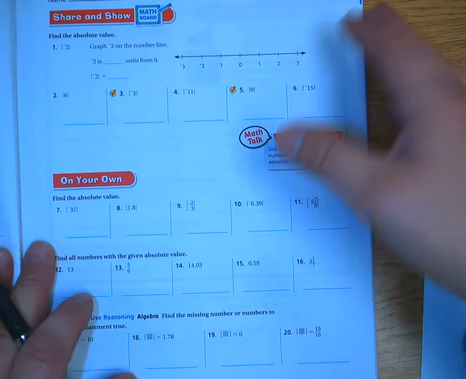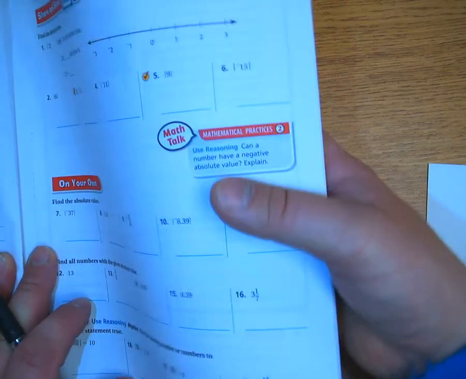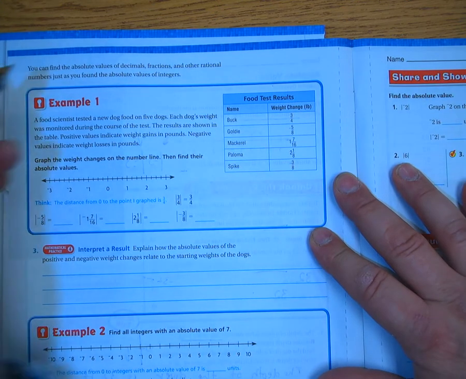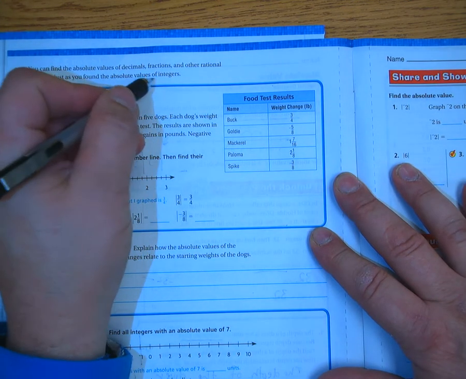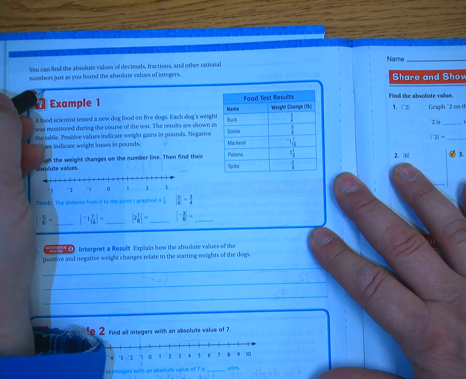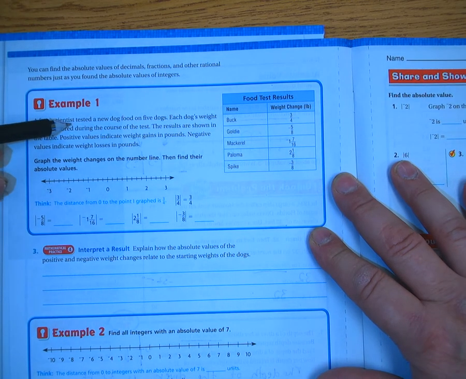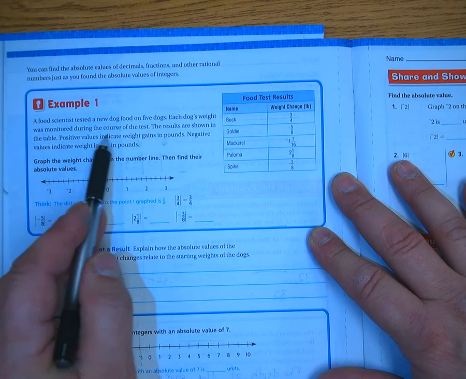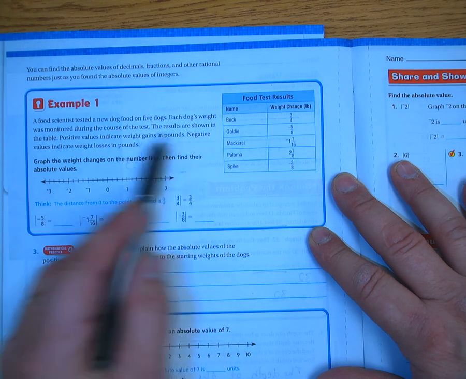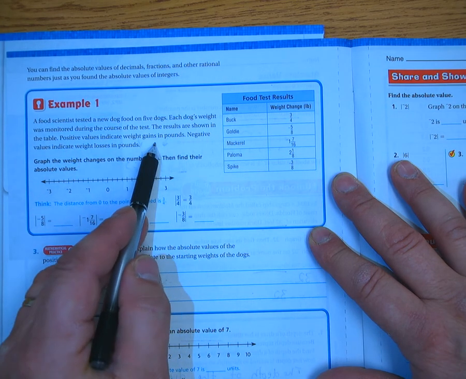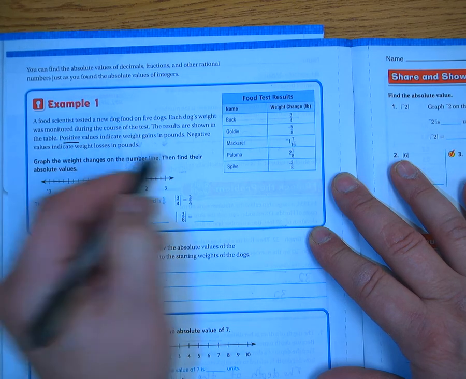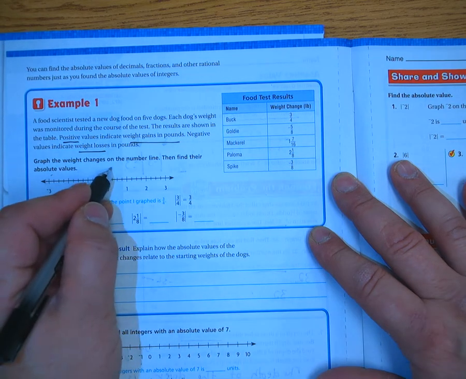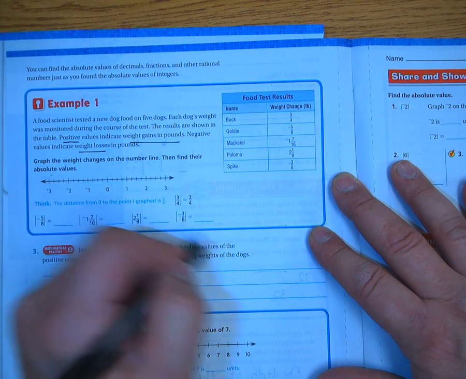Okay. Let's turn the page. I'm on the top of 166. You can find absolute values of decimals, fractions, and other rational numbers. Again, it's distance from zero. A food scientist tested a new dog food on 5 dogs. Each dog's weight was monitored during the course of the test. The results are shown in the table. Positive values indicated weight gains in pounds, so positive values are weight gains. Negative indicates weight losses. Graph the weight changes on the number line, then find their absolute value.